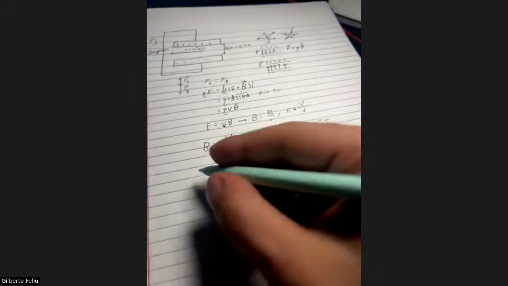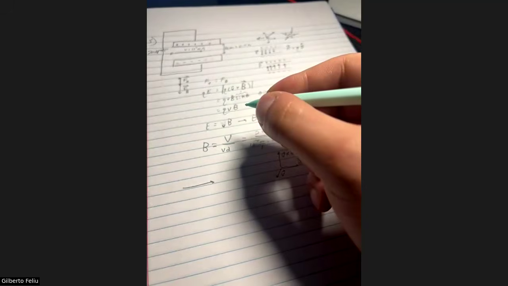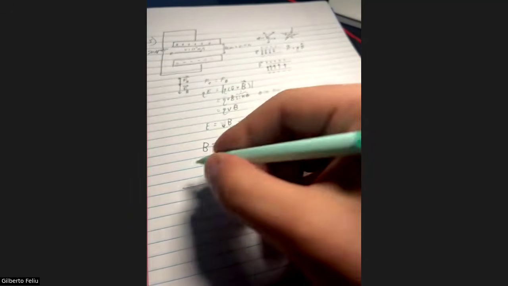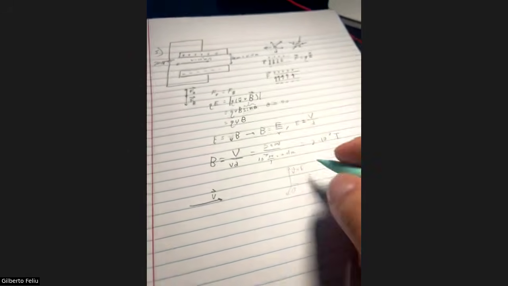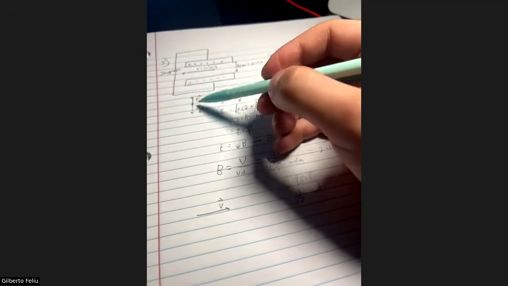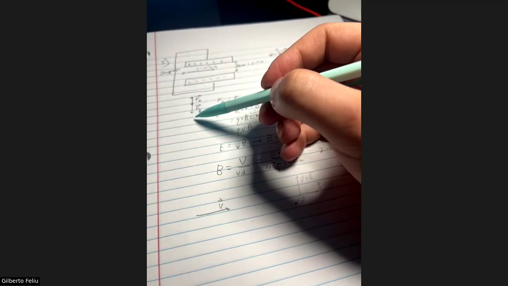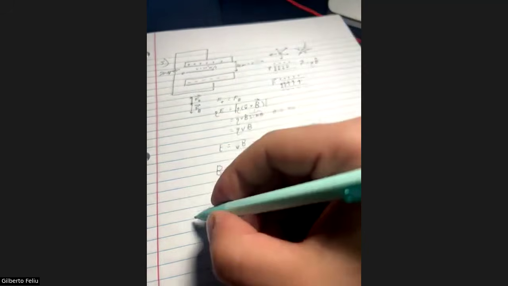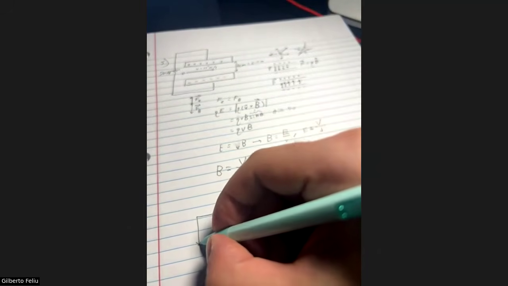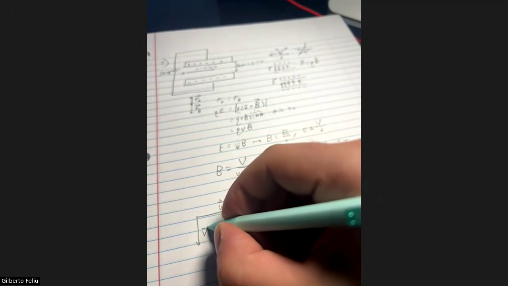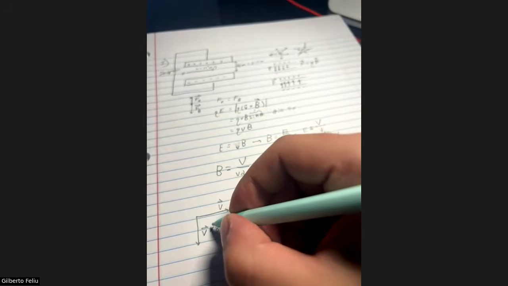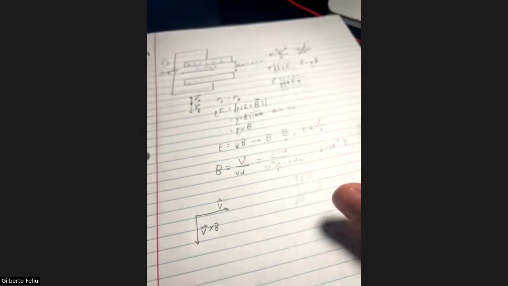But let's see. V points this way, and since FE points up, we need FB to point down. So let's say FB points down, which should be V cross B if we're just ignoring the charge, which just scales.